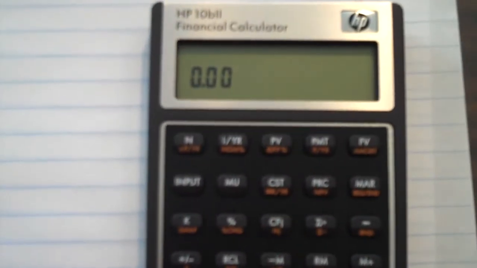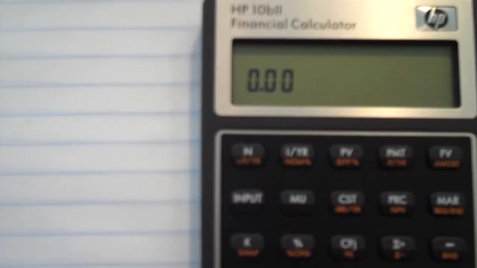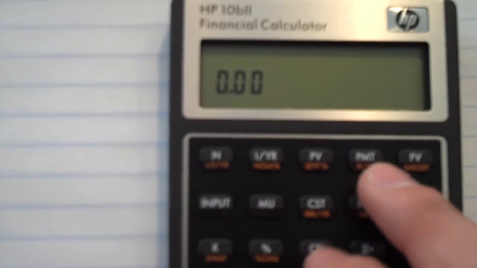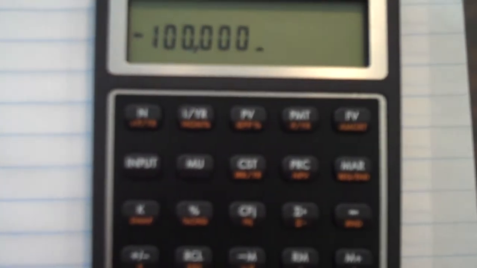So if we take a look at the calculator, first we're going to want to turn it on. But one thing that might trip people up is that you have to specify how many payments per year. So for this one we just hit 1 orange, which is like a shift button, payment per year. So now that should be good. So for this one, present value is $100,000. We always want to put the present value in as negative.